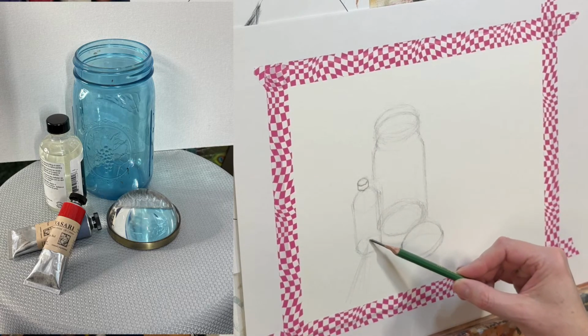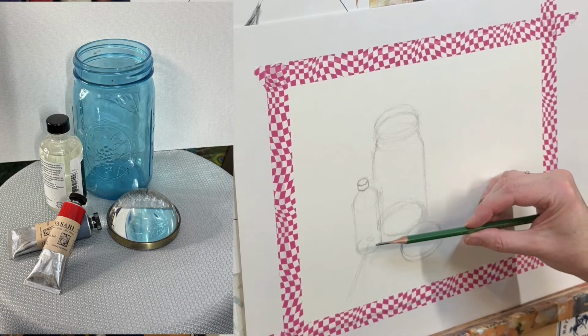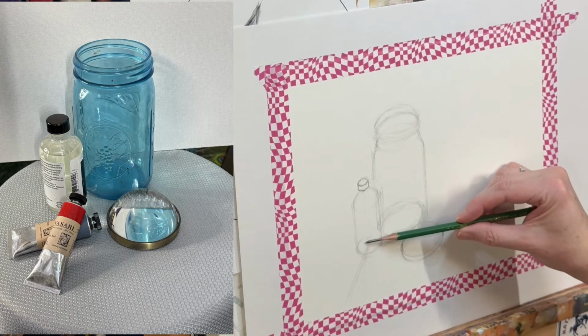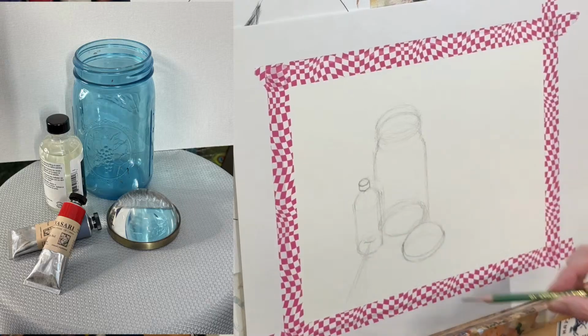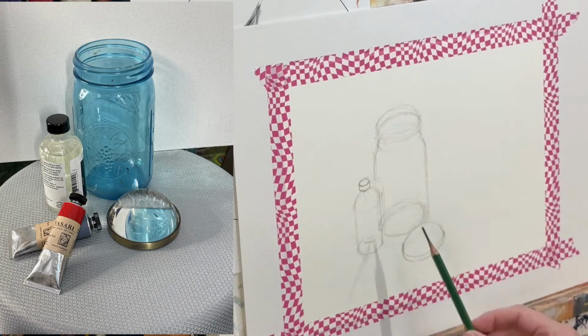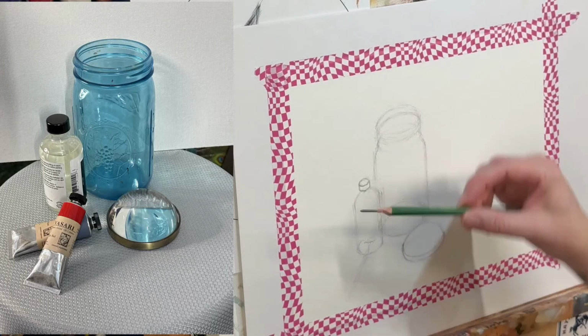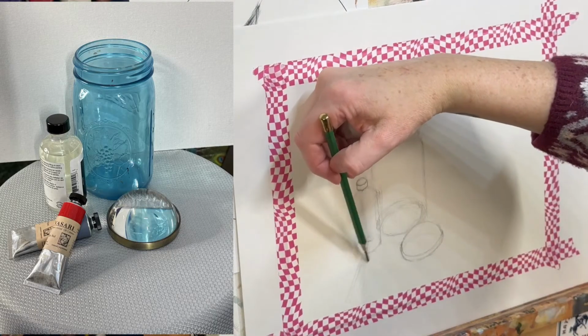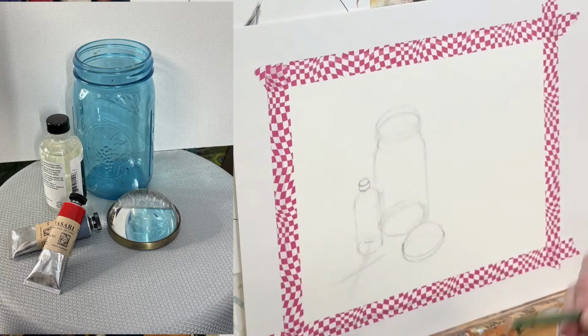I've got this cap that probably actually kind of aligns here. And I have another paint tube that sort of goes this way. So I'm just kind of finding the angle that it's at.